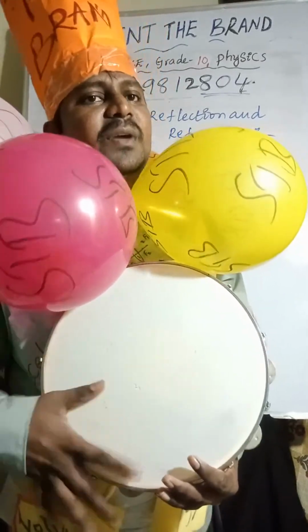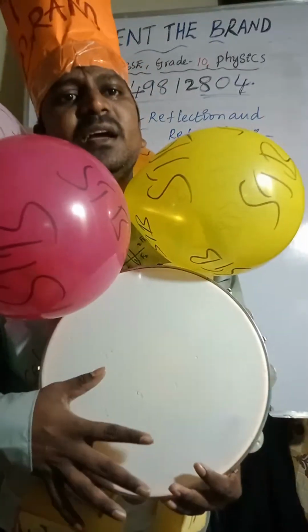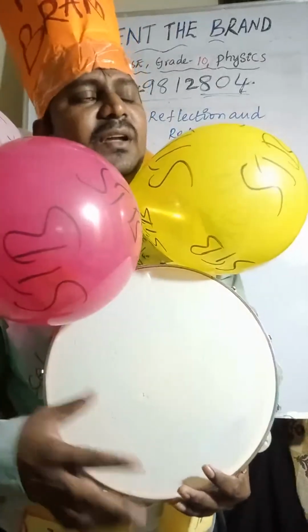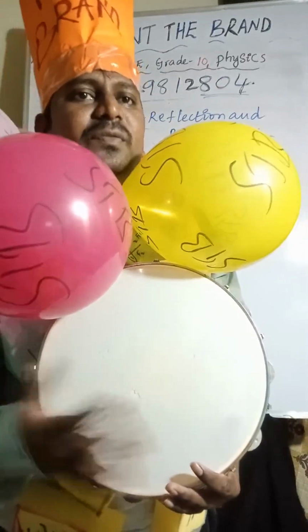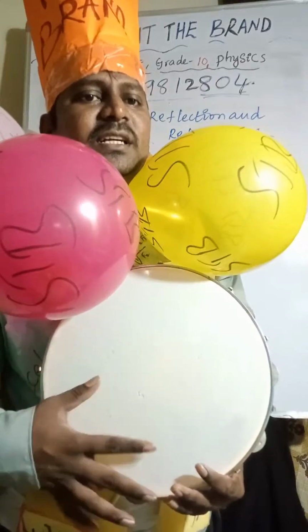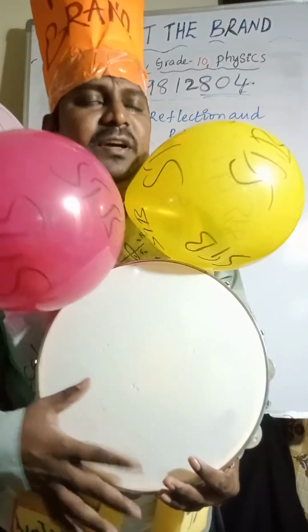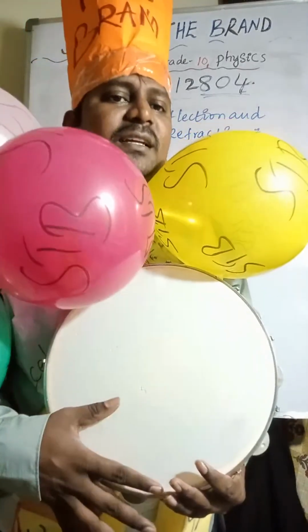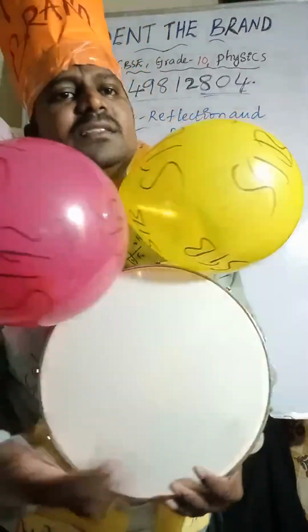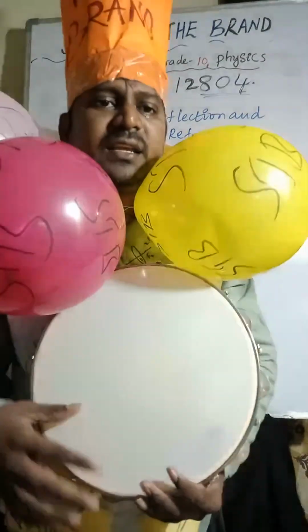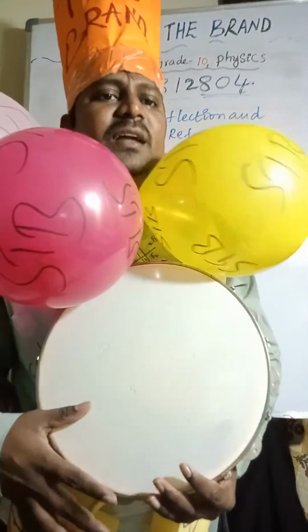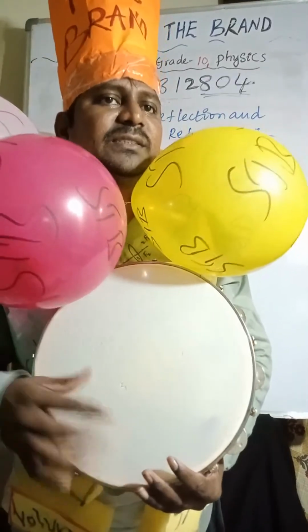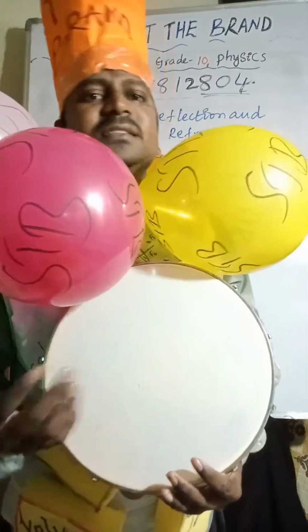Myopia, myopia, myopia. Further correction, we are using concave lens, concave lens.